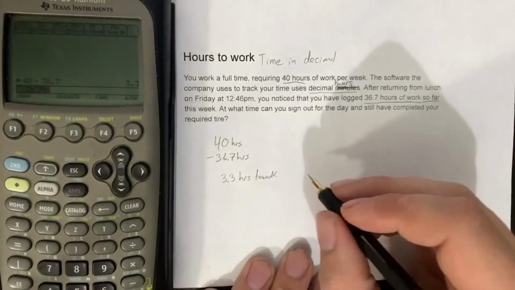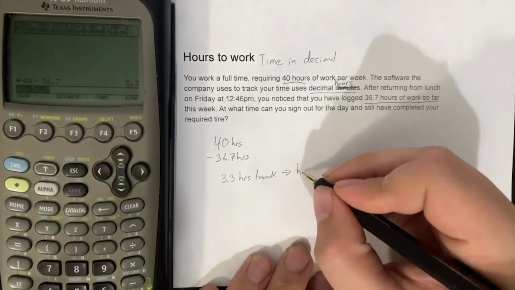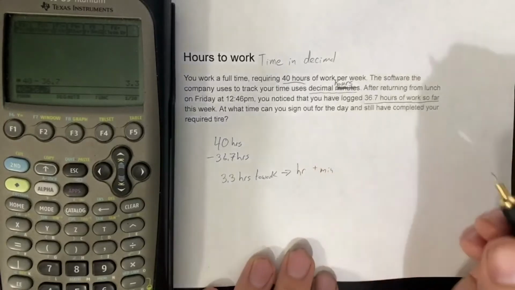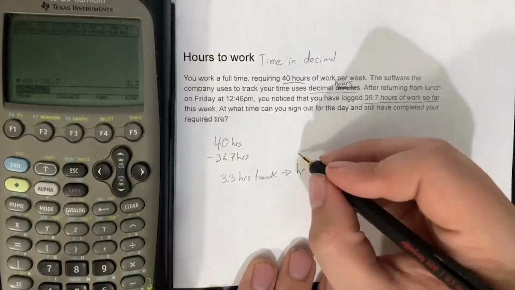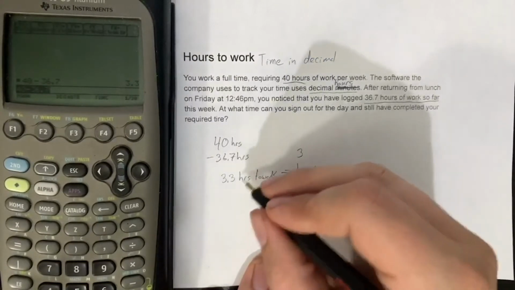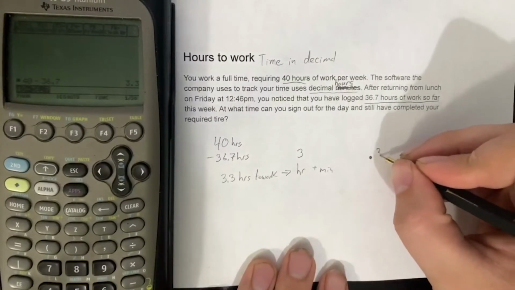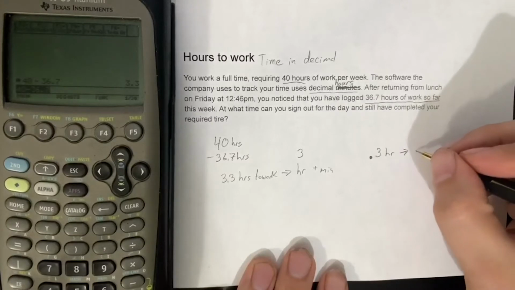But then we need to do the unit conversion to get it into both hours and minutes. Hours is pretty simple. We can just chop off that 0.3, and then we can calculate what that 0.3 hours is going to be in minutes.